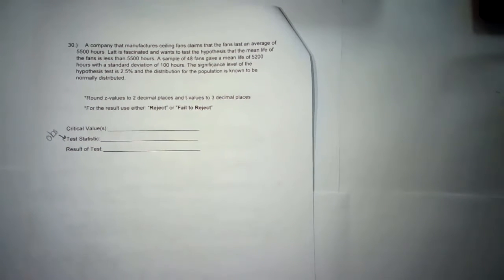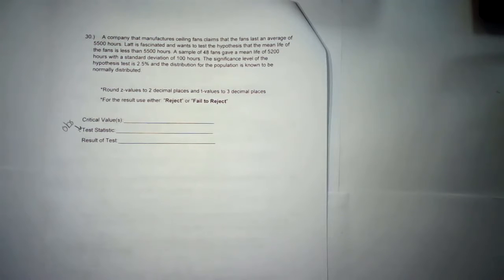All right, so I think we are ready to jump right in here. We have a company that manufactures ceiling fans, and they claim the fans last an average of 5,500 hours.